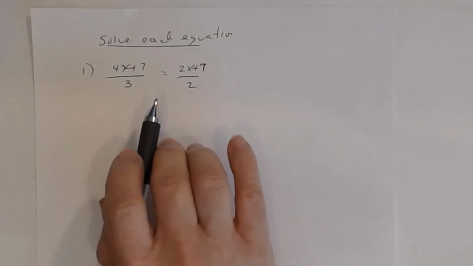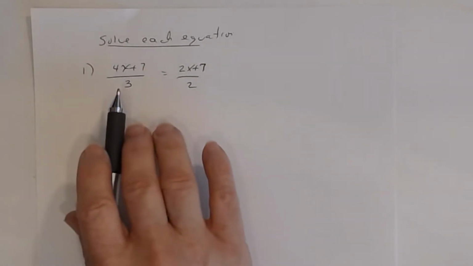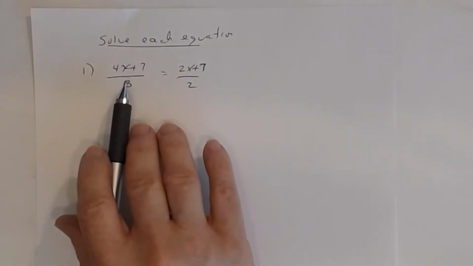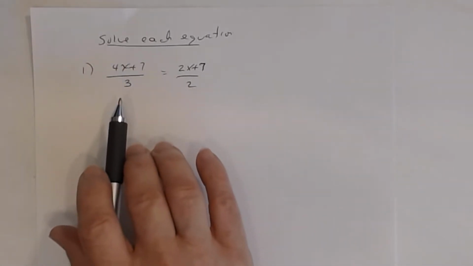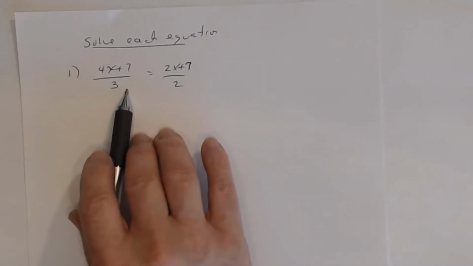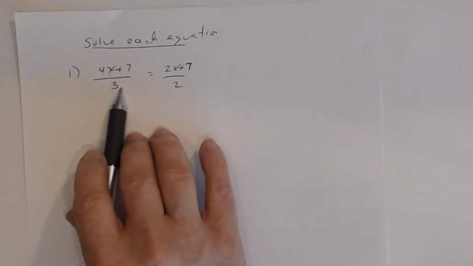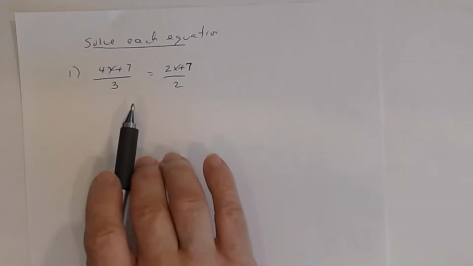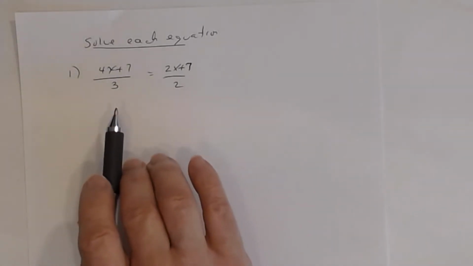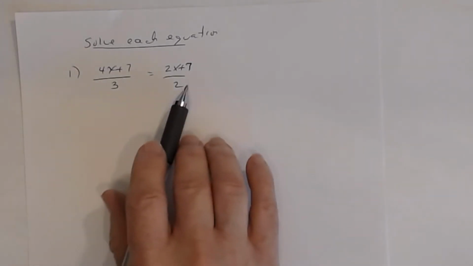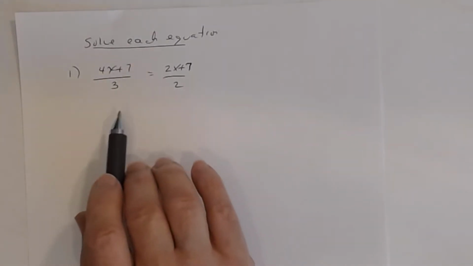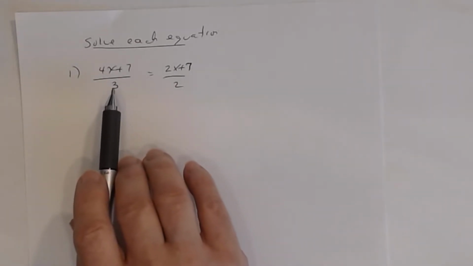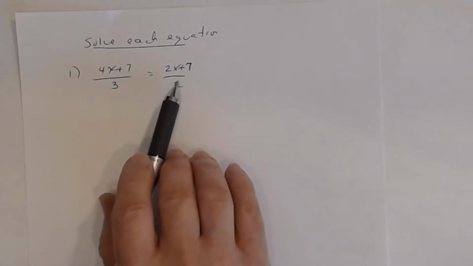Okay, so this is a rational equation. A rational equation is where you have in your equation something that looks like a fraction. See, that's a fraction, right? It just so happens that in this case my denominators are numbers. But for the most part, in this course and also in college algebra, when you solve rational equations, your denominators would be mostly variables. So you can see variables in the denominator. But the first one's an easy one. Your denominators are 3 and 2.